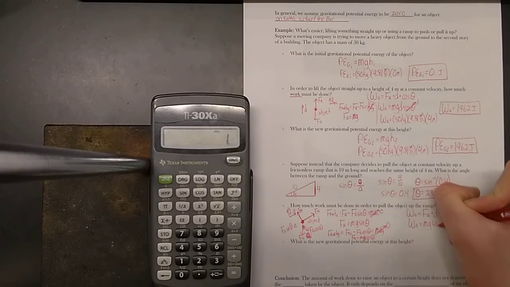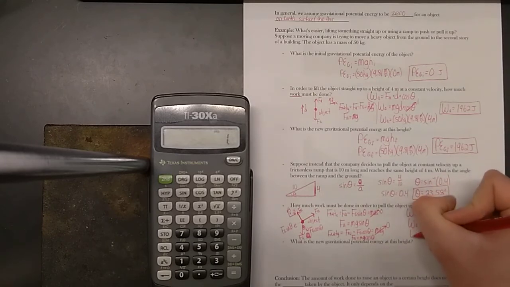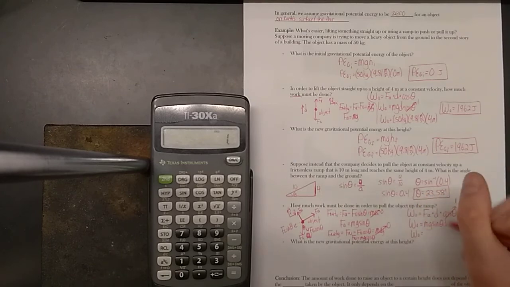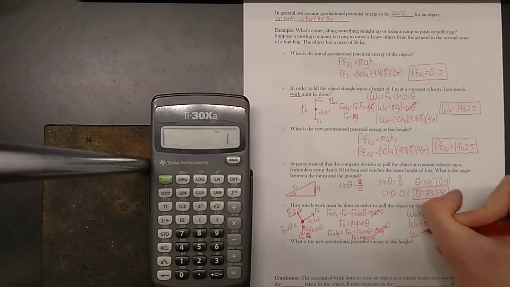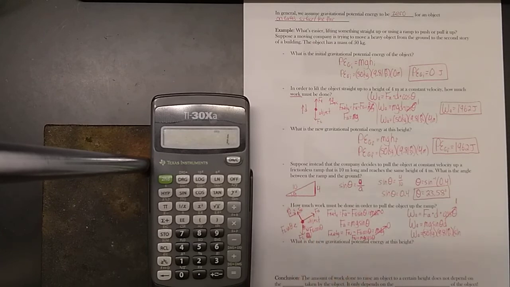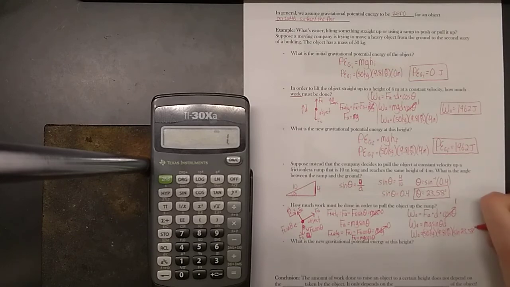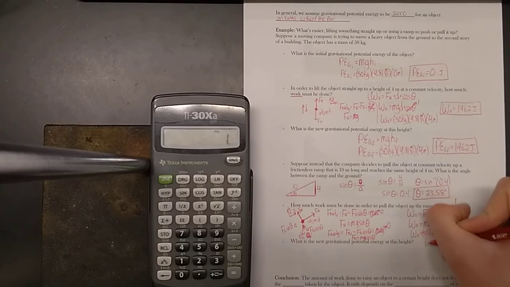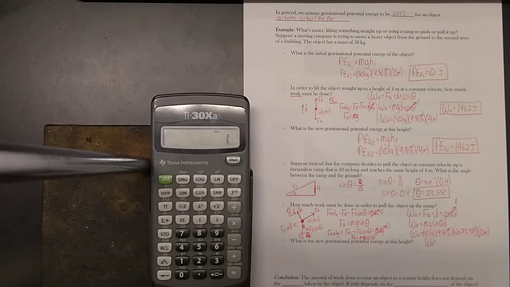mg sine theta d. The work done by the applied force is equal to, let's see, the mass of the object is 50 kilograms. The acceleration due to gravity is 9.81 meters per second squared. The sine of theta, remember theta is the ramp angle. We just figured that out as 23.58 degrees. So sine of 23.58 times d, the displacement of 10 meters. We calculate for the work done by the applied force.